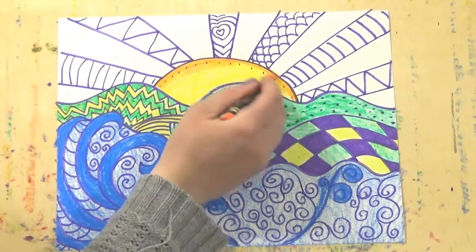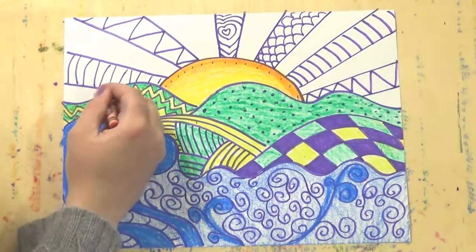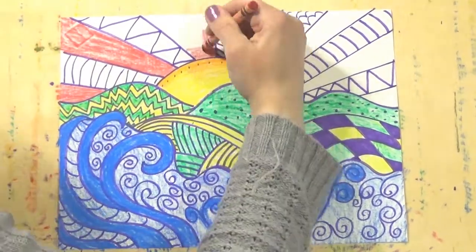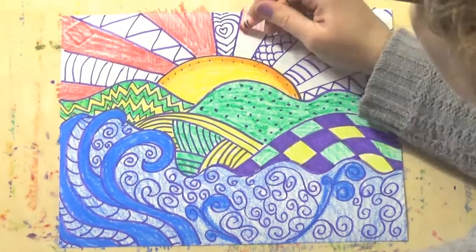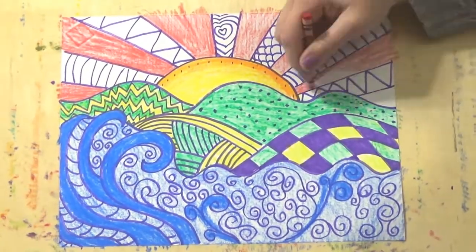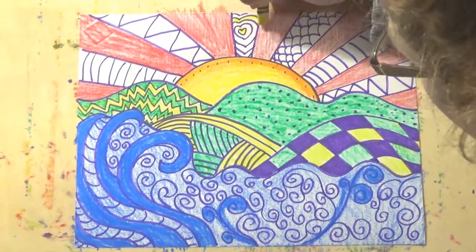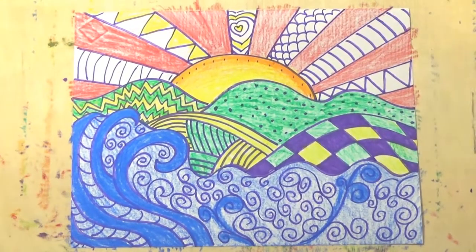So here's my bright yellow in the sun, and I'm going to put a little orange in there too and make it look like it's glowing. And then I'm going to get out my red and start alternating between my three warm colors in the top.